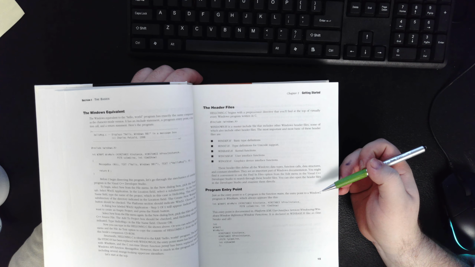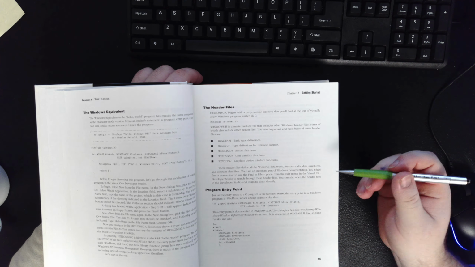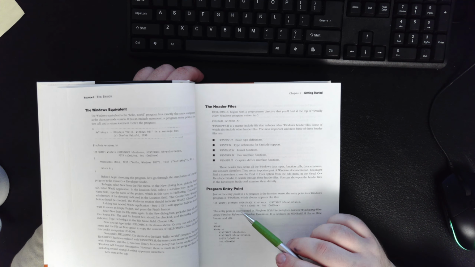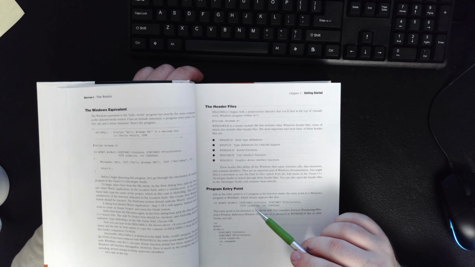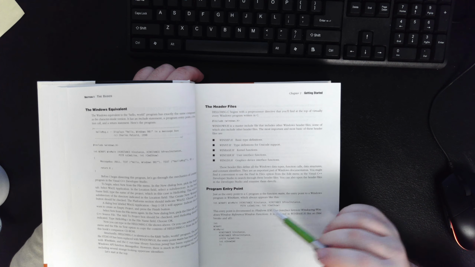Program entry point. Just as the entry point to a C program is the function main, the entry point to a Windows program is WinMain, which appears like this. We have int WinMain with an HINSTANCE data type, hInstance, parameter 1. First parameter.